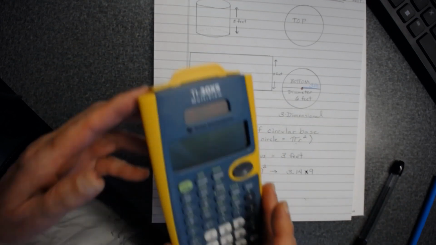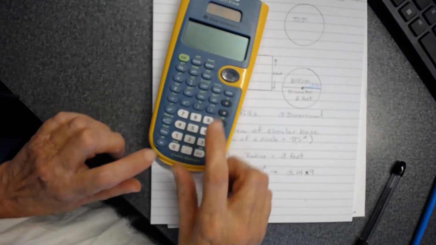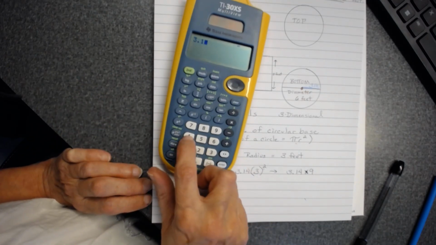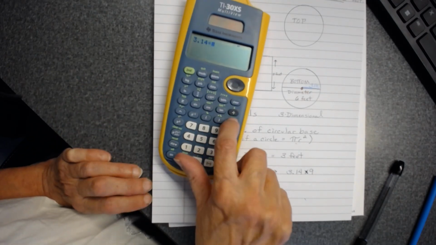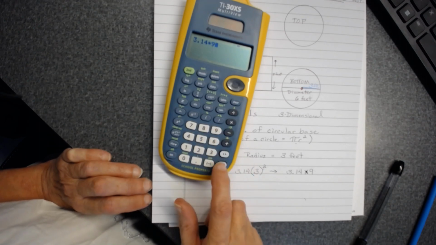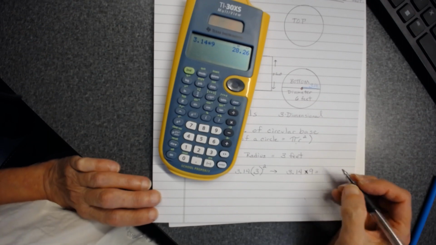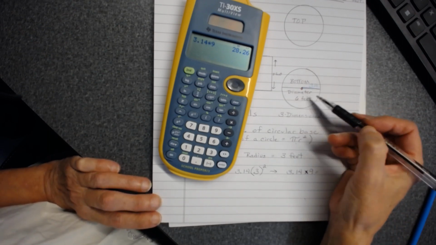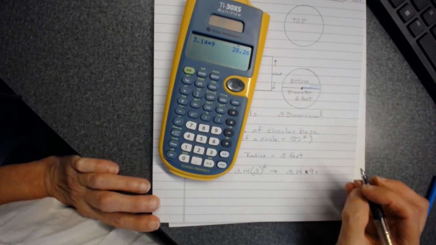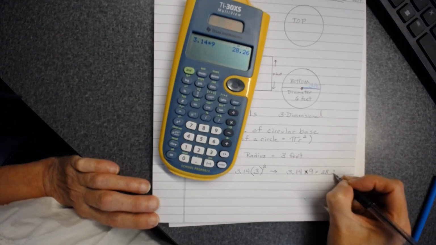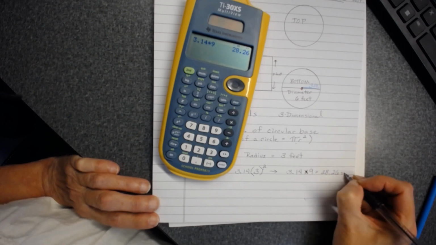All right, let's use our calculator here. Let's push clear. 3.14 times 9 and enter. Okay, so we are going to have an area of that circle of 28.26 square feet.